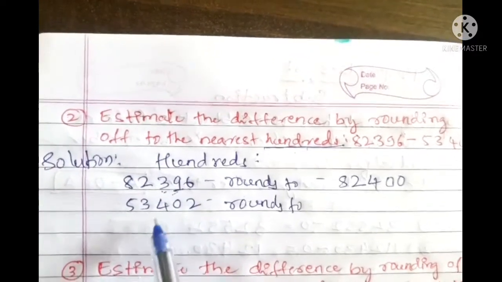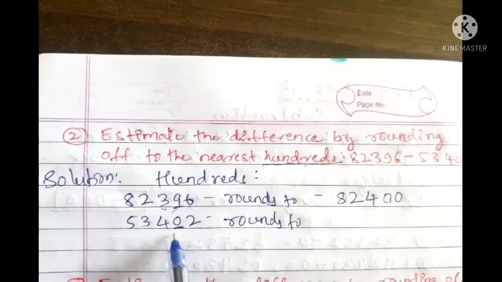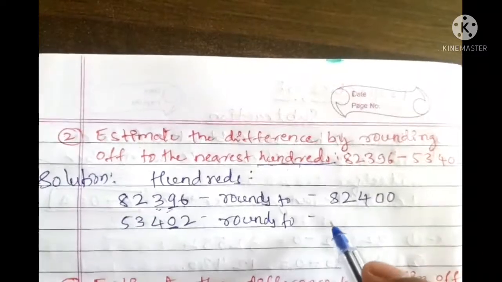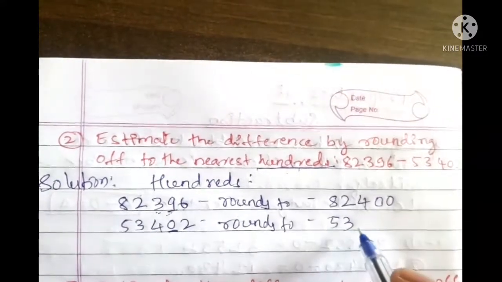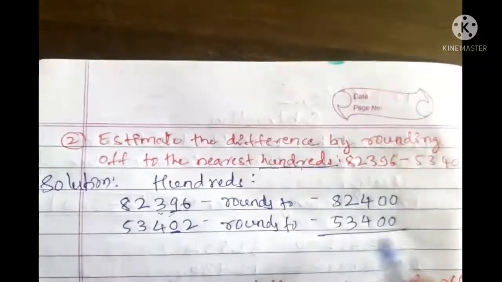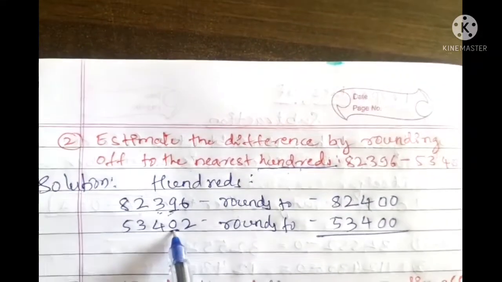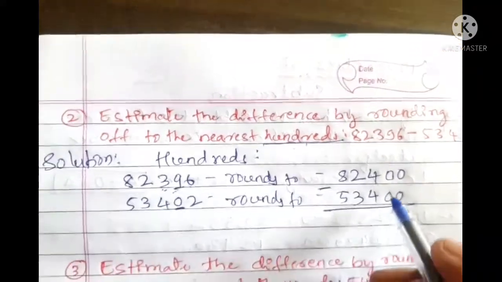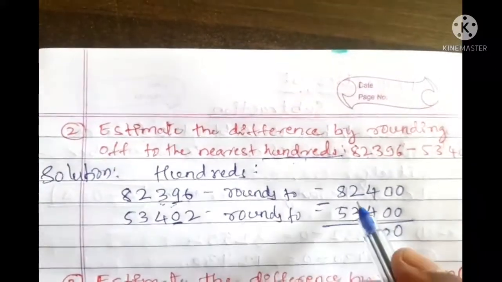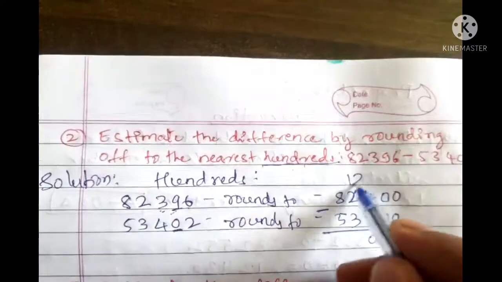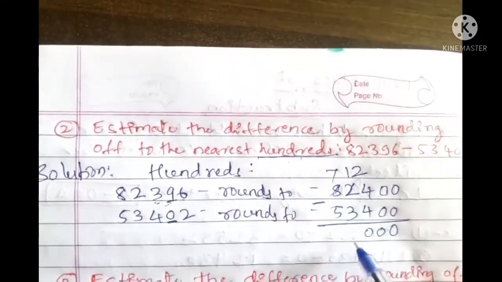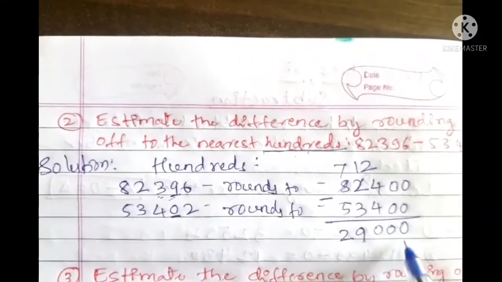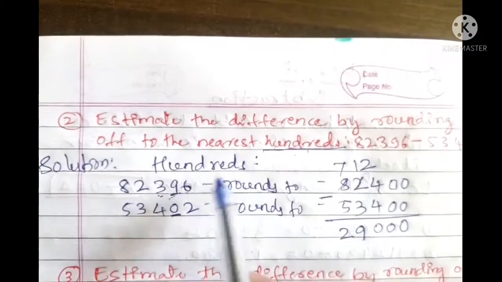Here again, 0 is there, it is less than 5, so there is no need to add anything. Just write 53,400. Here 0 is there, so just make both places 0, 0. Then the difference: 0 minus 0 is 0, then 0 again 0, 4 minus 4 is 0. 2 minus 3 is not possible, make it 12, and this becomes 7. So 12 minus 3 is 9, 7 minus 5 is 2. So the difference is 29,000.